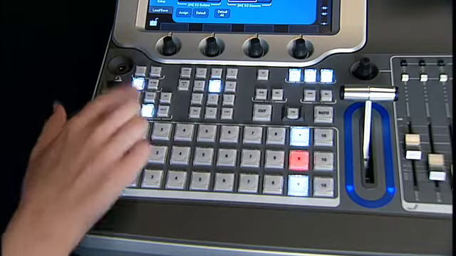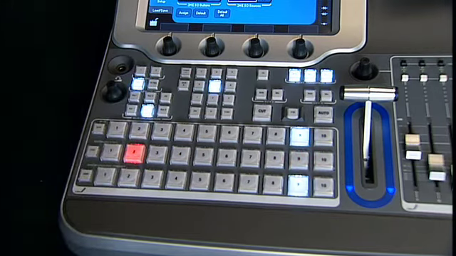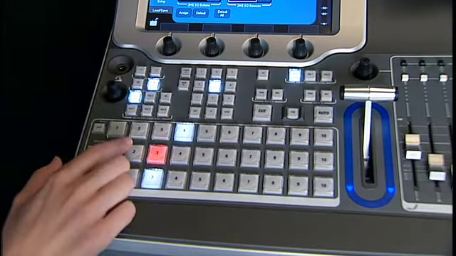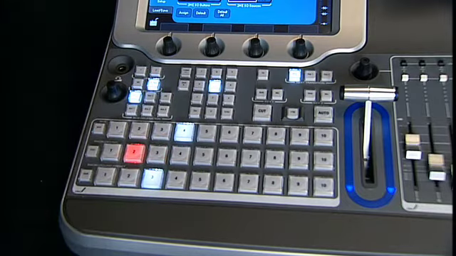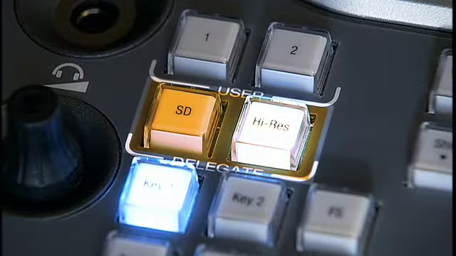So if SD is illuminated, then if you press 2, you are selecting SD input number 2. If high-res is illuminated, then pressing 2 will select high-res input number 2. So anytime you select an input, just double-check the SD high-res buttons and make sure you are selecting the input that you really want.